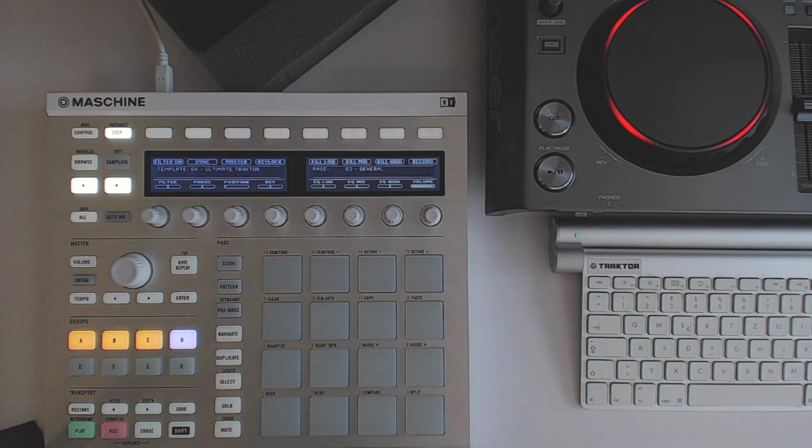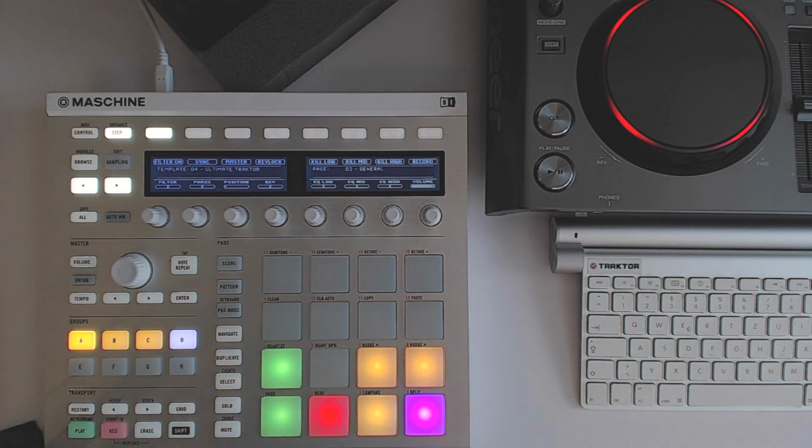So I now select deck A. You see those buttons light up. The first green is the play button. This is Cue, cup, and the first position, so the start position of a track. Here the flux mode and pitch bend down or up, so you can adjust and sync it manually without a jog wheel, because the machine obviously has no jog wheel.